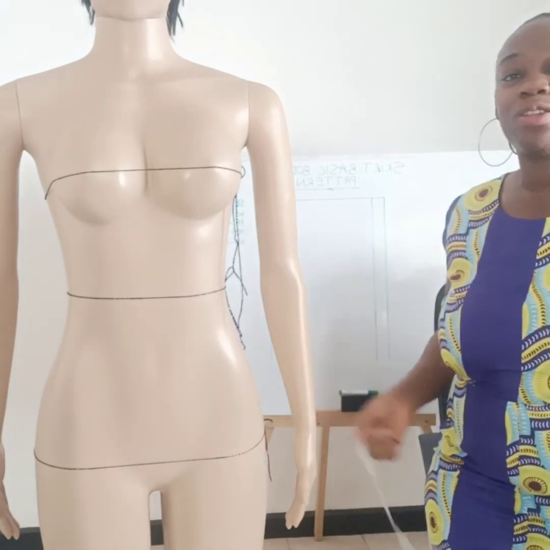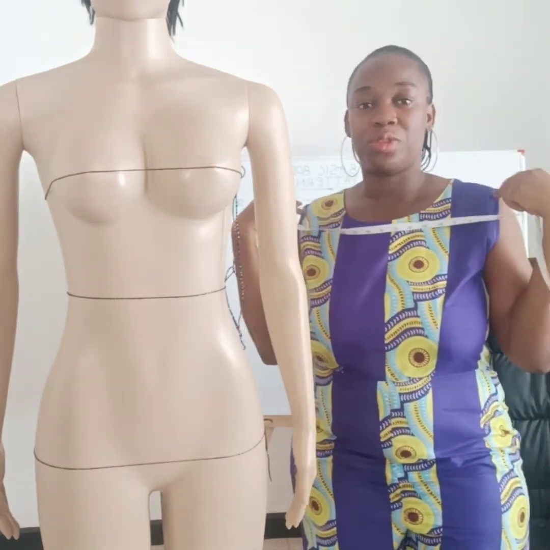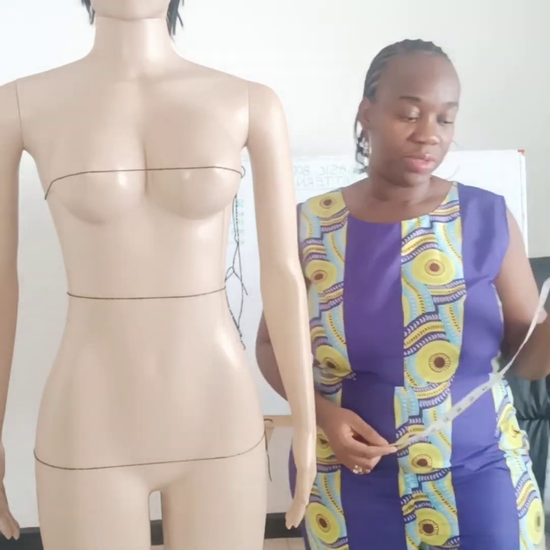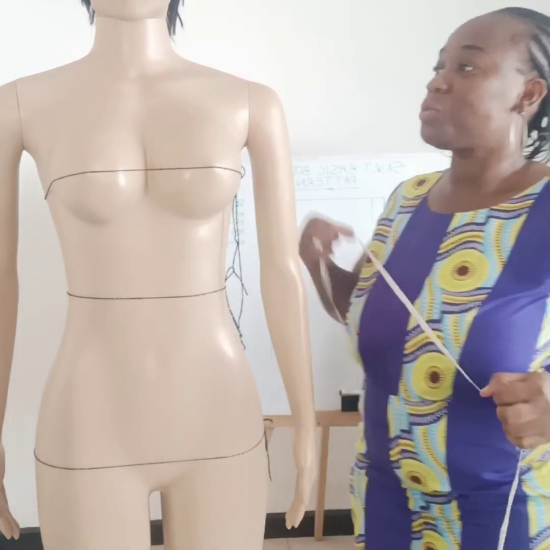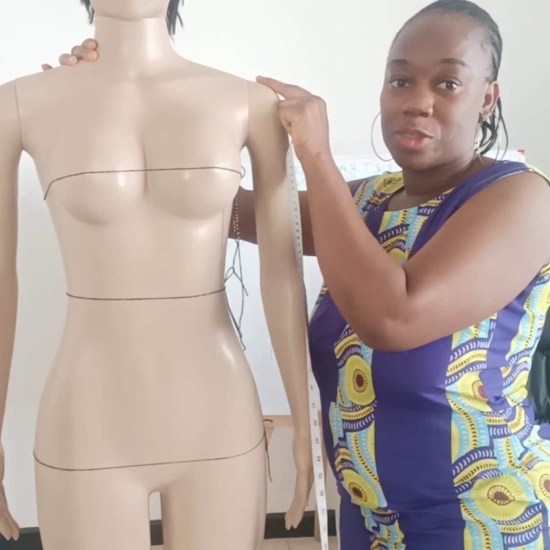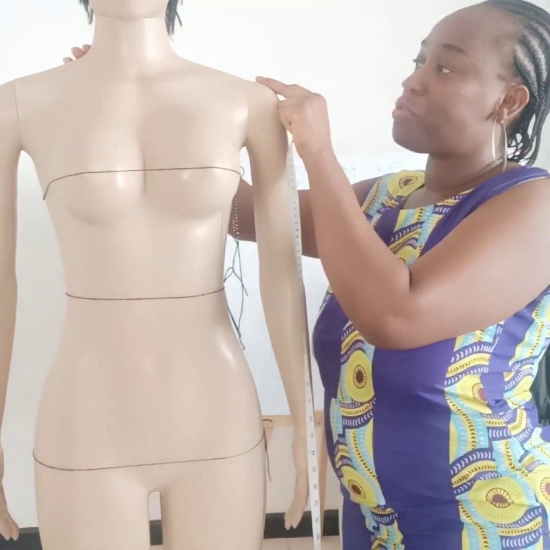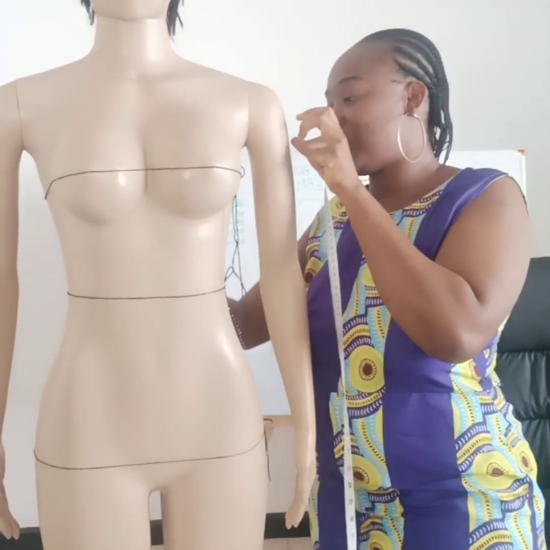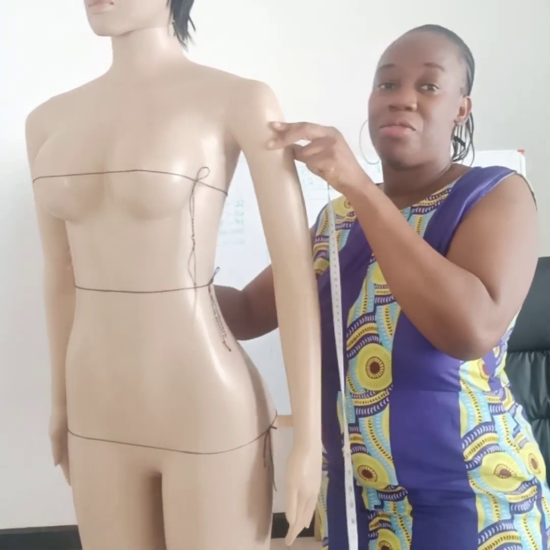In today's class, we are going to be looking at the different measurements that you need for a blouse, whether a blouse with shoulder or an off shoulder blouse. So we want to look at the measurements that you need. First of all, for every blouse pattern, we always begin from the shoulder. So you need the shoulder measurement if it is a regular blouse.